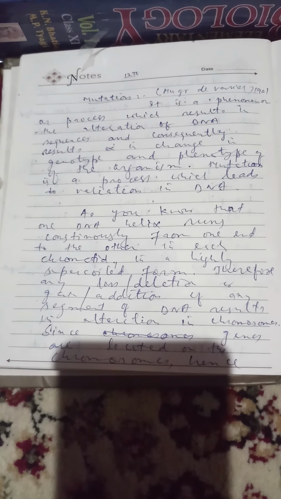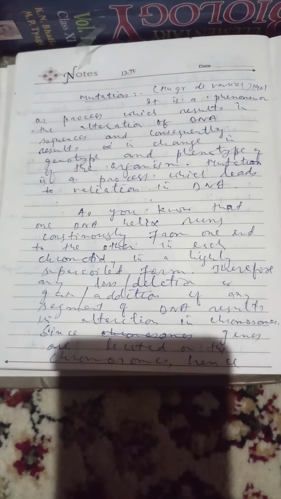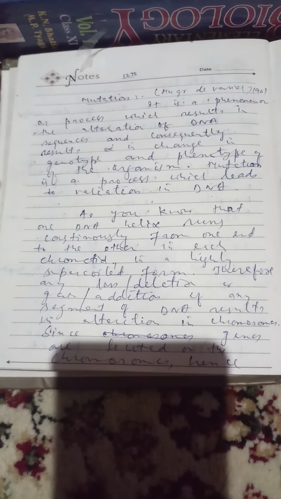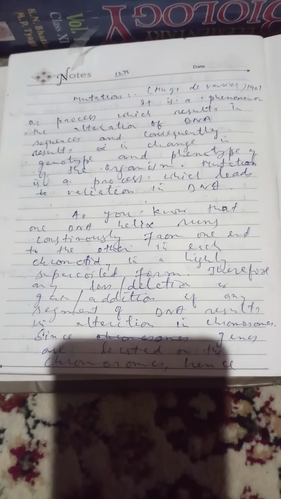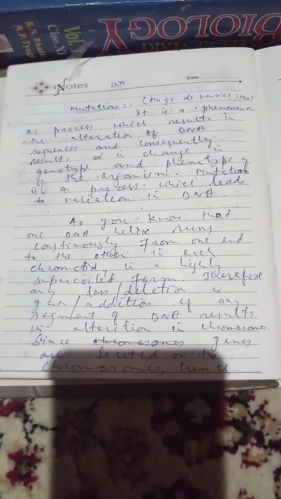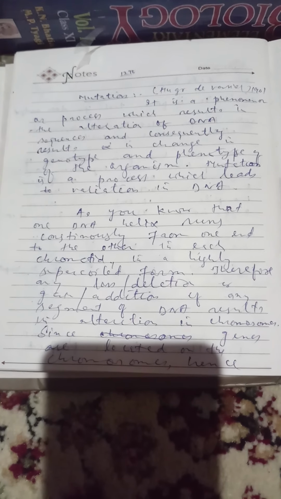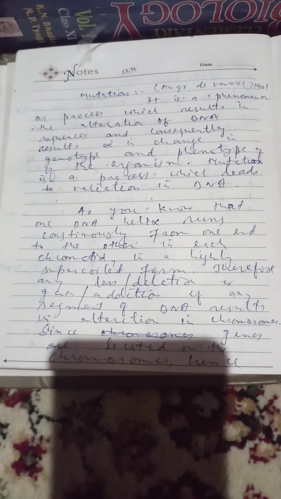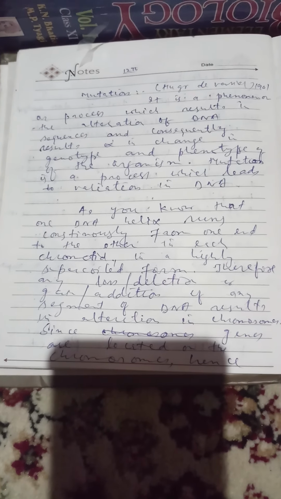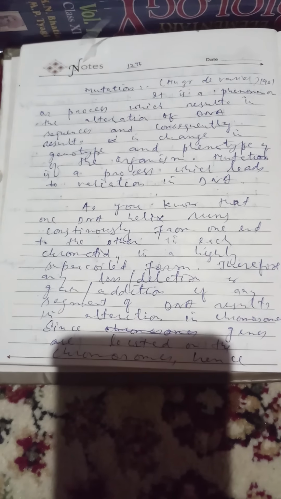So chromatid, you know, is actually the arm of a chromosome. In a chromatid, a DNA molecule continues from one end to the other end in a supercoiled form. It is coiled, twisted.